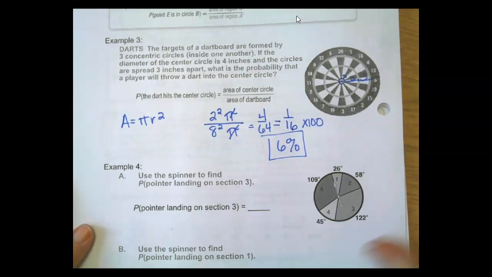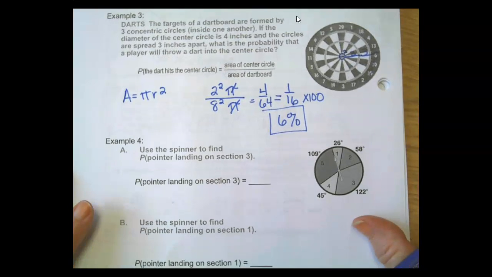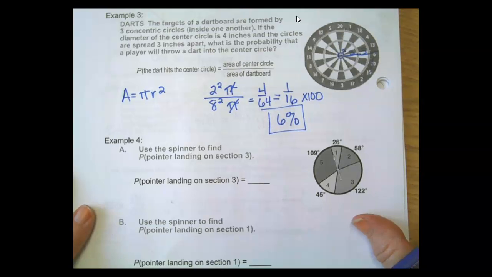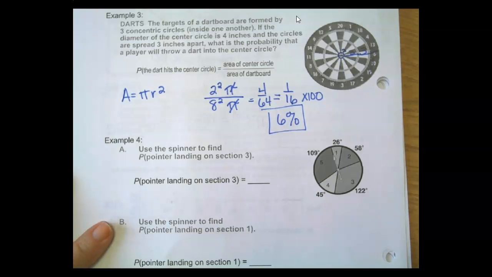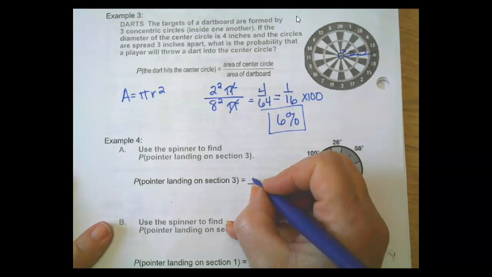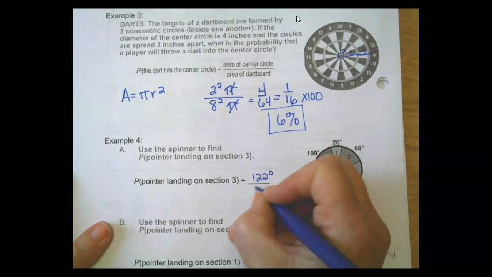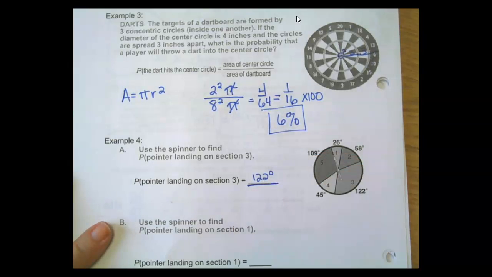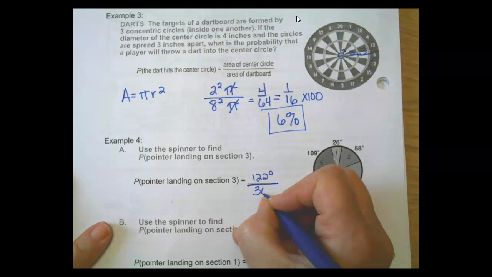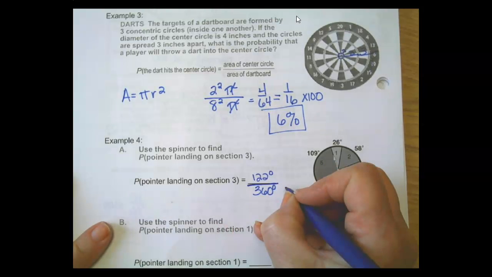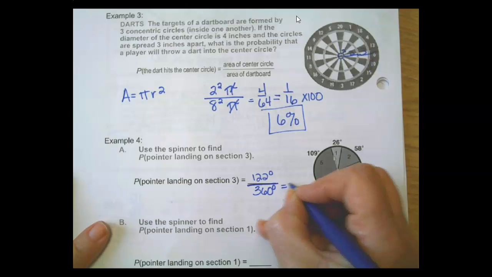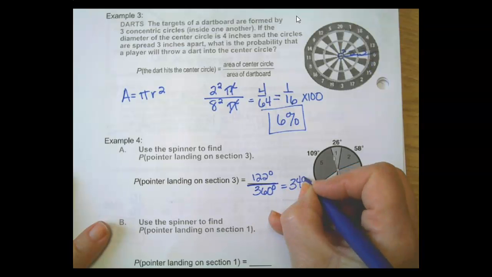All right. Use the spinner to find P, pointer landing on section 3. So the probability of landing on section 3, which is 122 degrees, over, and how much is a circle? 360, or you could have added them all up, multiply by 100, and you should get about 34%.